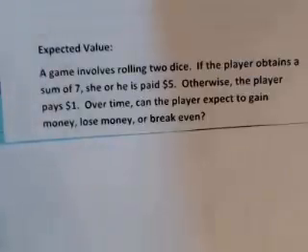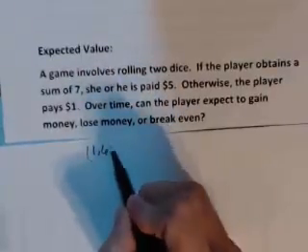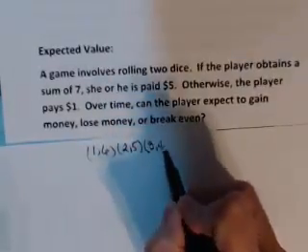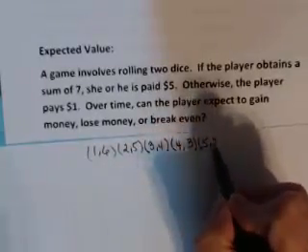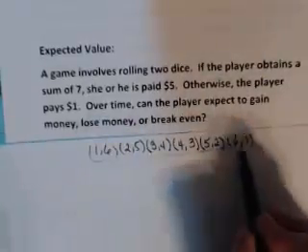So if we think about that for a minute, in our past section, we had the table showing all the sums that we could get when we rolled 2 dice. And we found that if we have a 1-6, a 2-5, a 3-4, a 4-3, a 5-2, and a 6-1, then we're going to get a sum of 7.